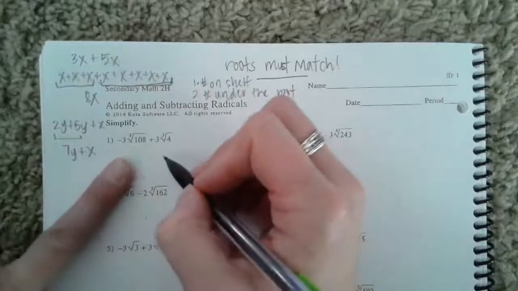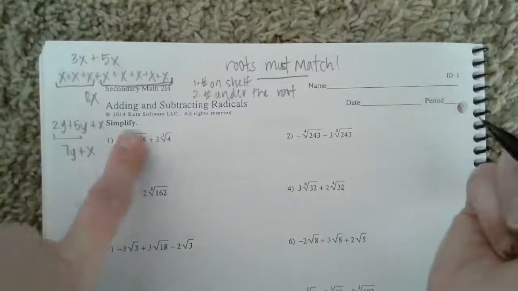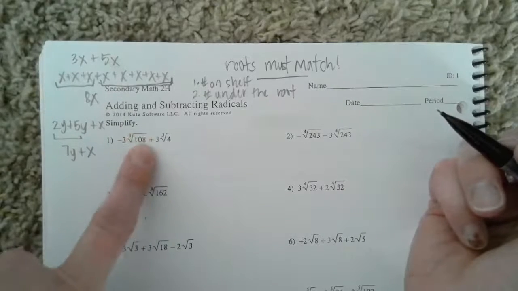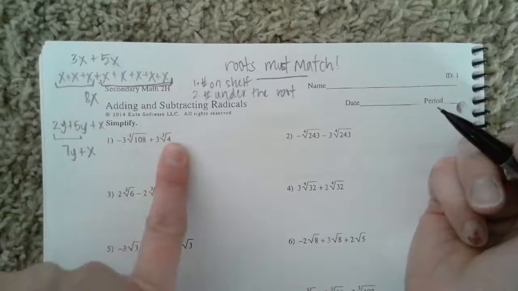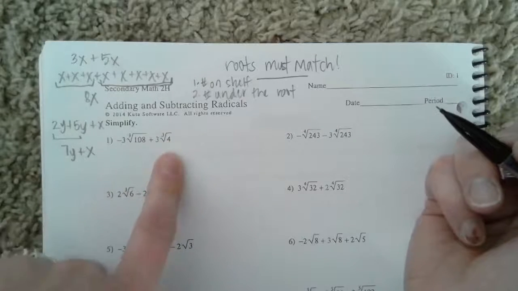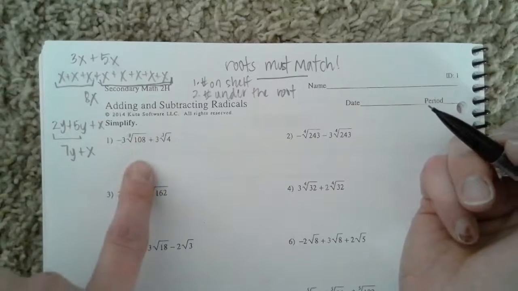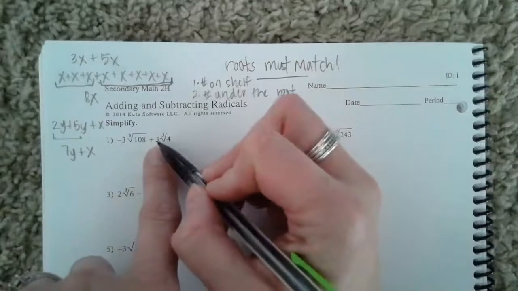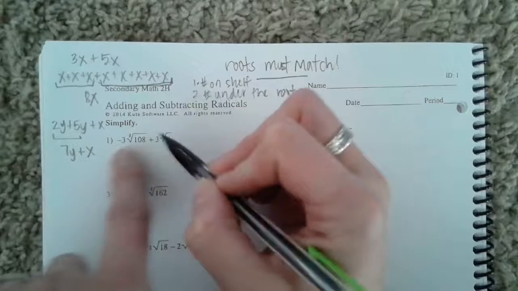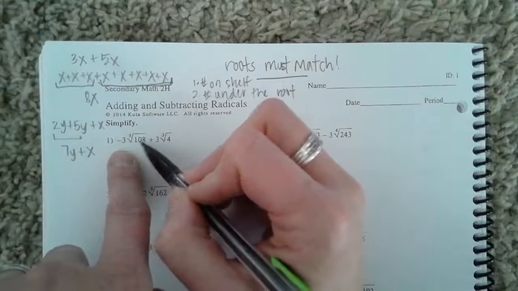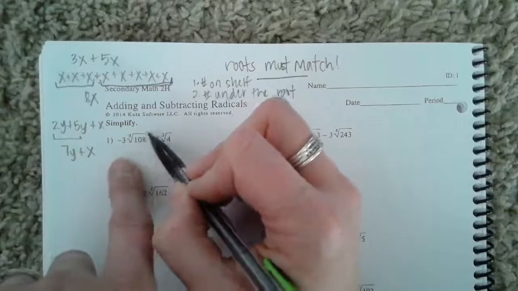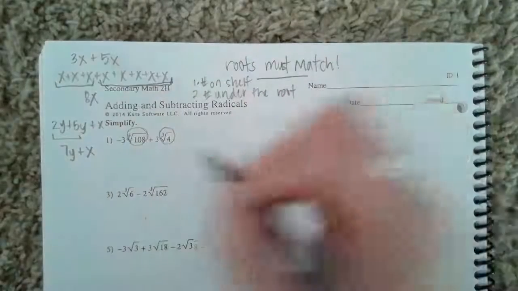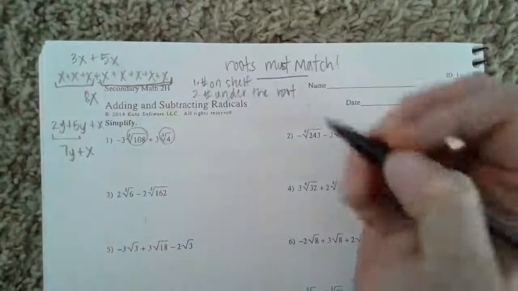So like this one right here, we have a 3 sitting on our shelf, which is great, but I have a 108 and I have a 4. We're going to see if we can change this 108 to be a 4. If it's a tiny number like 4, I can't take a cube root of 4, so it's the smallest it can go. So you want to reduce if you can. This is saying I have 3 root 4s and negative 3 root 108s. Think about this section of your term as the variable. We want our variables to match to combine them, or we don't have like terms.